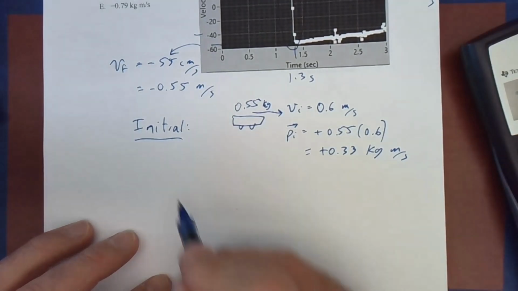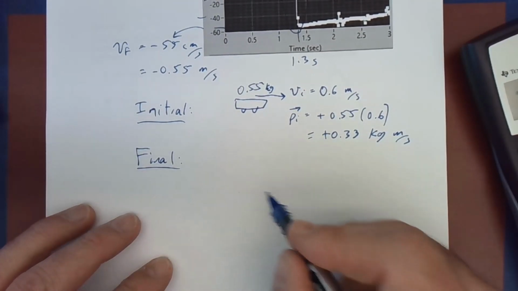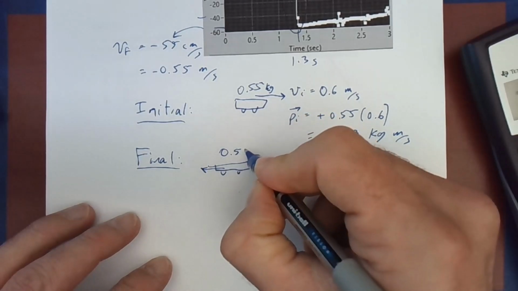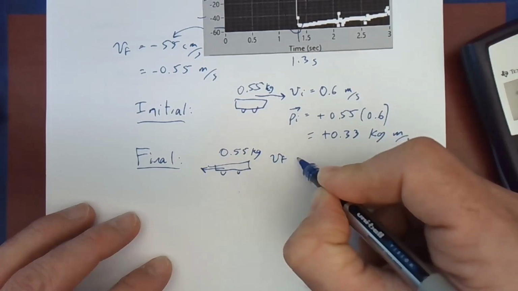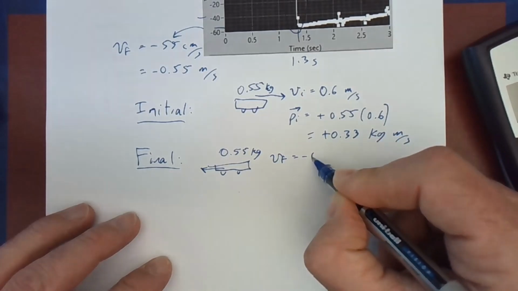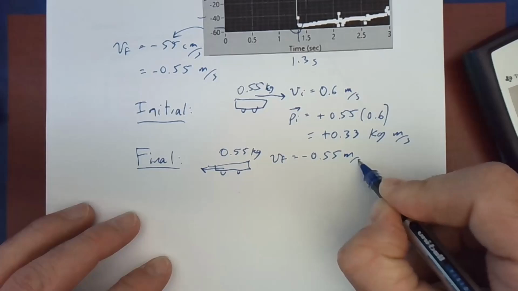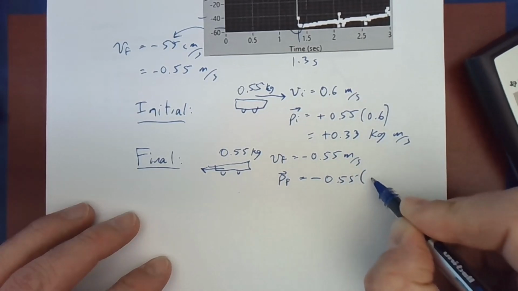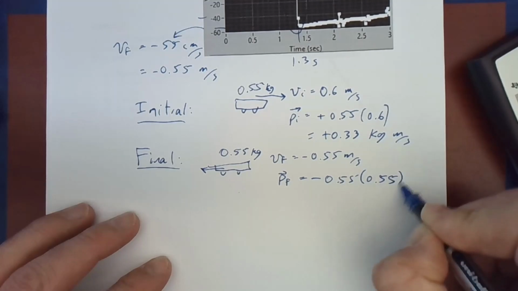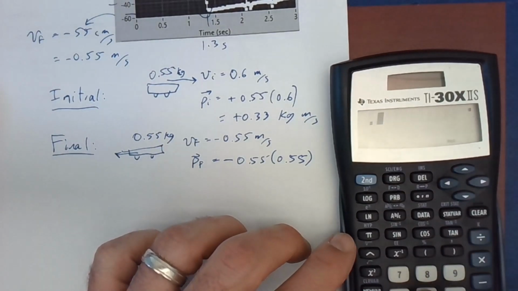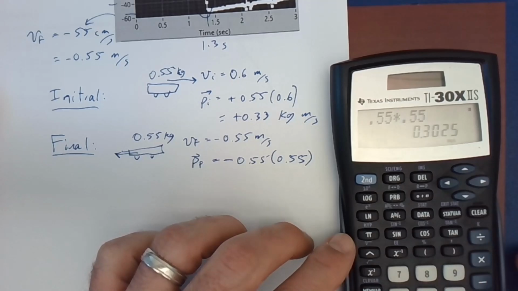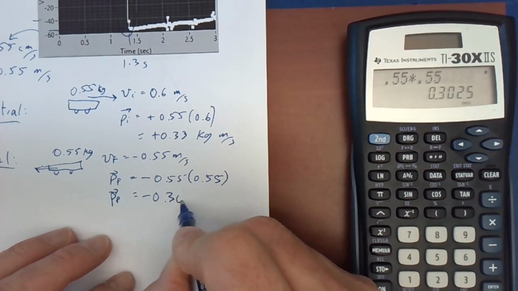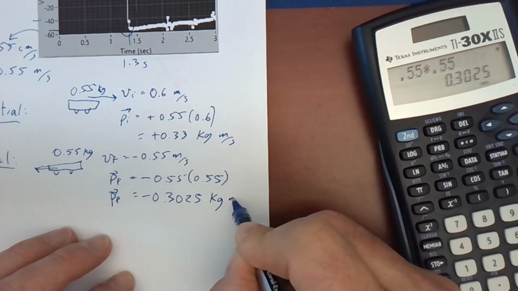And then that's your initial situation. Your final situation is just the cart is now reversed its direction because it bumped off the bumper or something like that. It's still 0.55 kilograms, but V final is now negative 0.55 meters per second. So P final is a negative number. 0.55 would be numerically the same, so it's 0.55 times 0.55, and you get P final is negative 0.3025 kilograms meters per second.